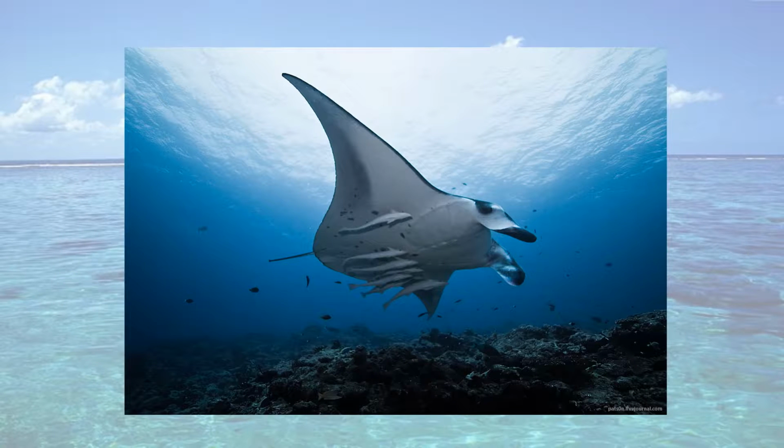Here's a picture of a ray with, it looks like, 6 or 7 remora attached to it. Again, they're really just getting a free ride. They're just going with the flow. They get the energy that the ray puts out, and they just get to tag along as they attach themselves to it. And they get to eat its fecal matter, and the remora doesn't really mind it.